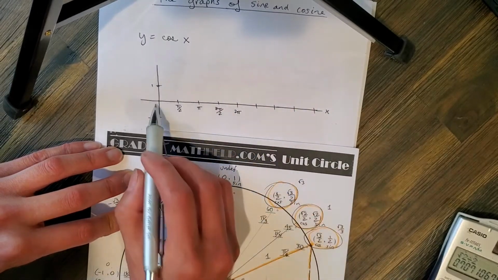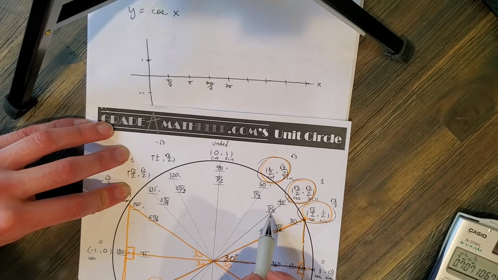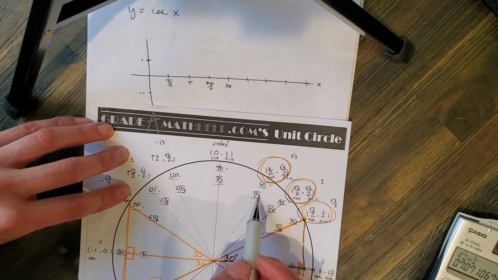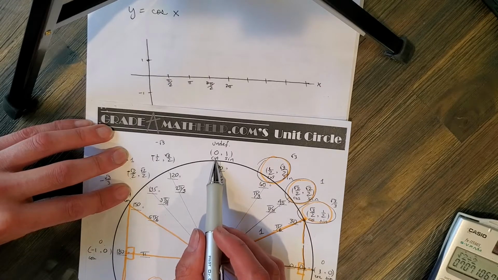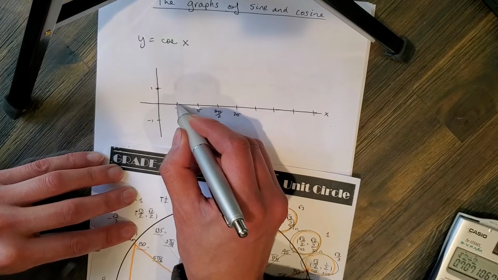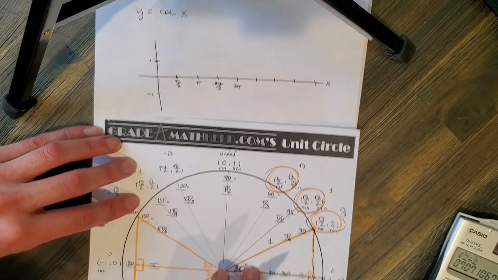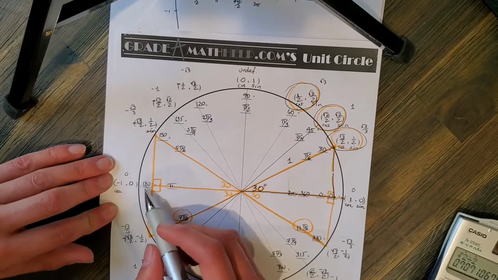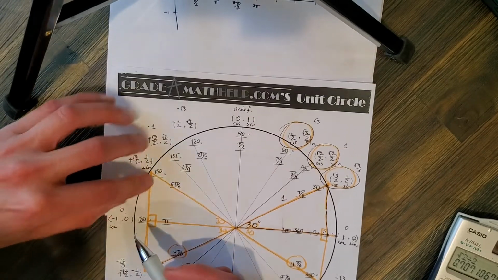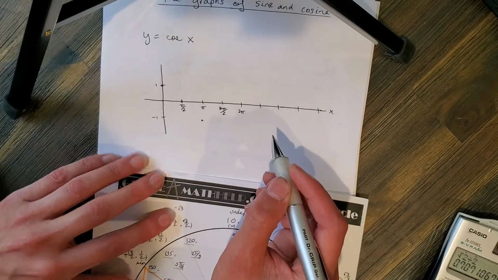Okay? Now in between here would be these three angles, the pi over 6, the pi over 4, and the pi over 3, but we're not going to include this. We're going to jump straight to pi over 2. At pi over 2, cosine is 0. So at pi over 2, it hits the x-axis right there, okay? Now, at pi, that's over here. At pi, cosine is -1. So here we're going to go to -1 right there, okay?